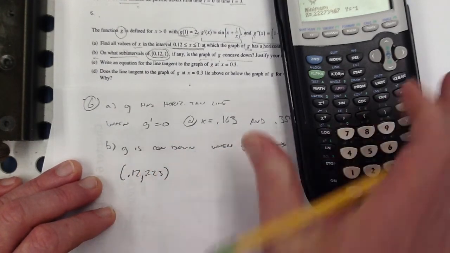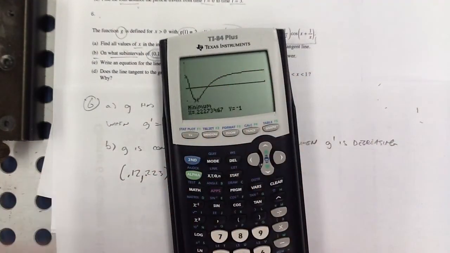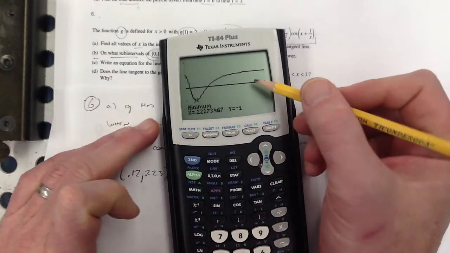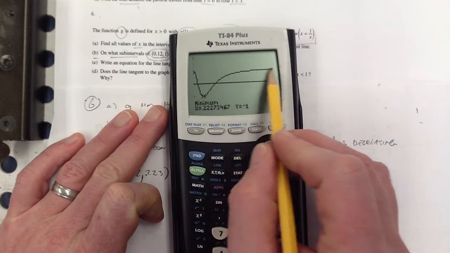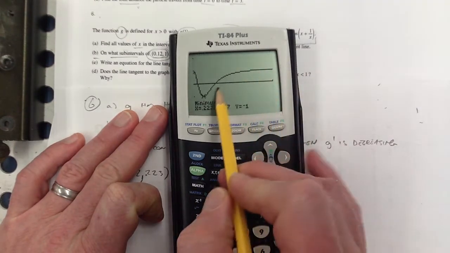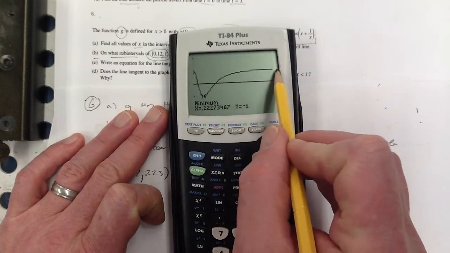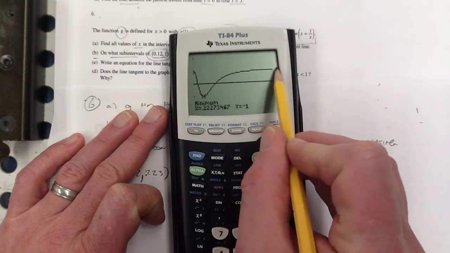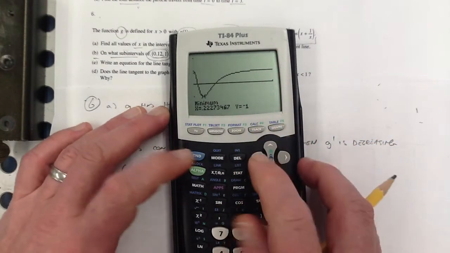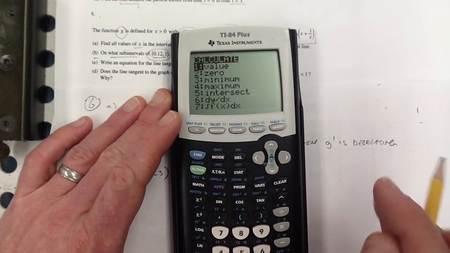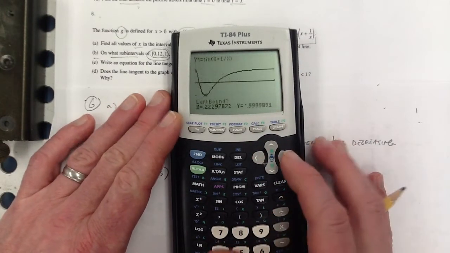And then where else is it decreasing? It looks like it's increasing the rest of the way here, but I would be a little bit nervous about this, because the resolution on these screens is not great. It's possible that it's started to come down here and we just can't tell. So I'm just going to double check here by looking for, is there a maximum?